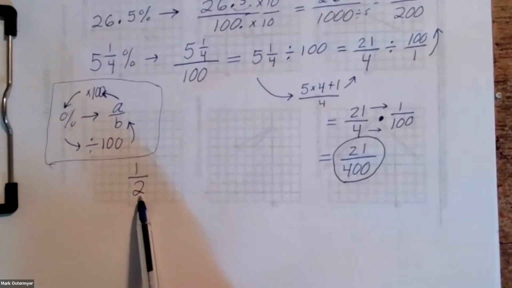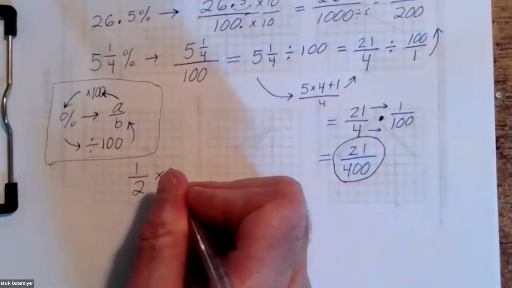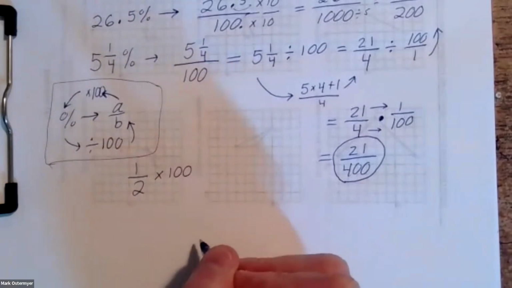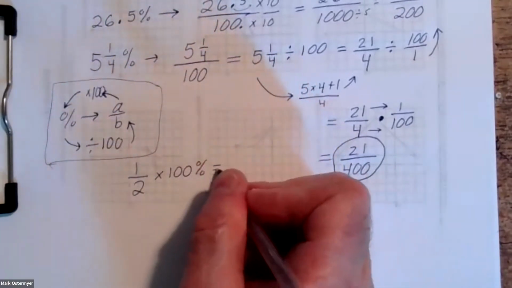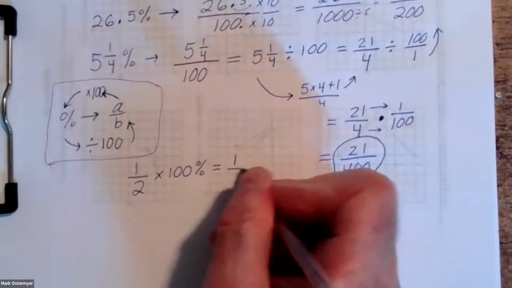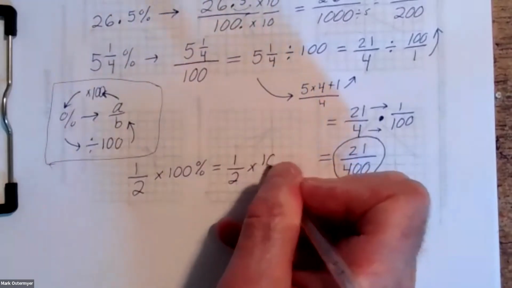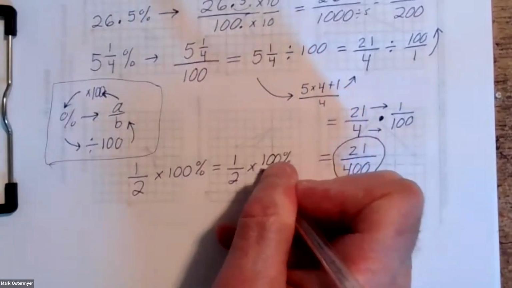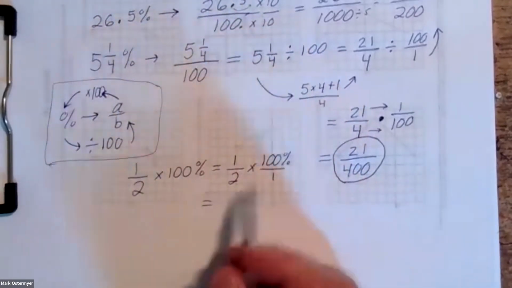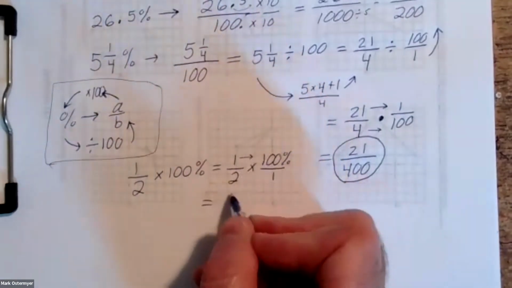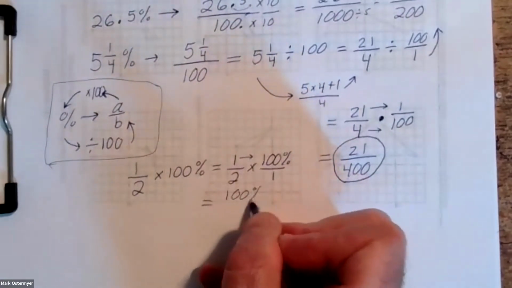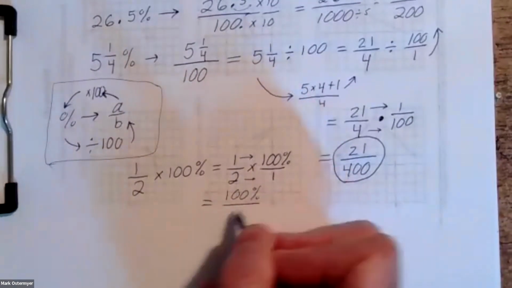How do we do this though? We multiply 1/2 by what? By 100. And then we attach the percent symbol. To manually show you how we do that, we would have 1/2 times 100% over 1. Now, what's 1/2 times 100% over 1? 1 times 100 is 100%. And that sits over 2 times 1, which is 2.